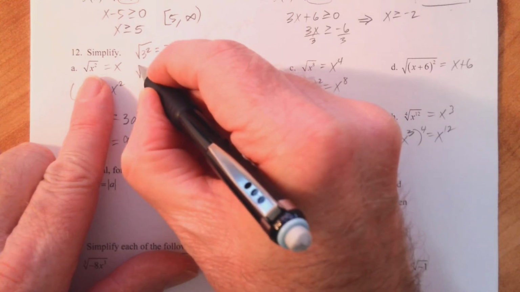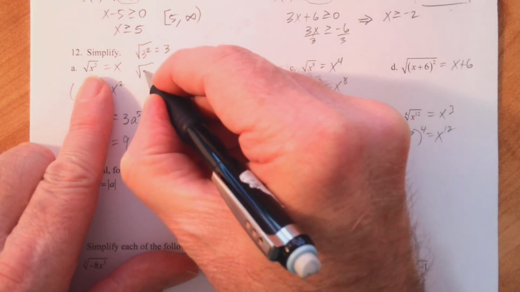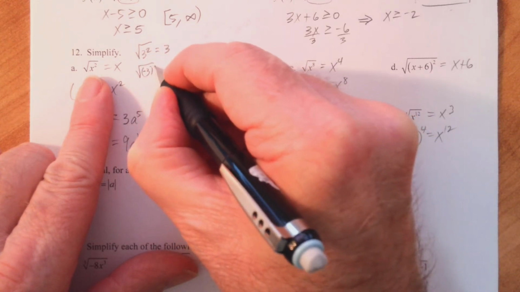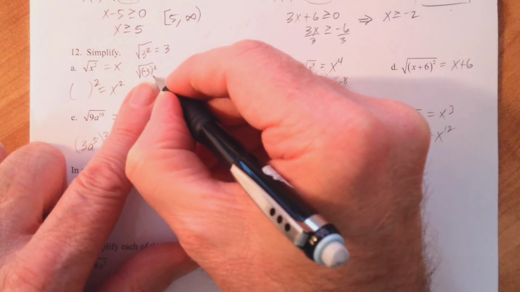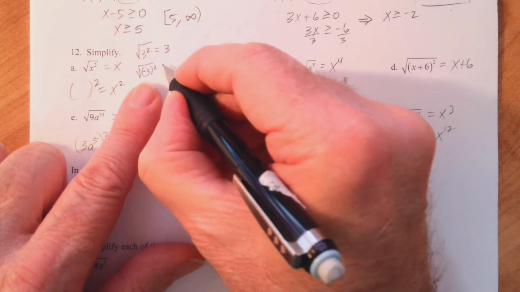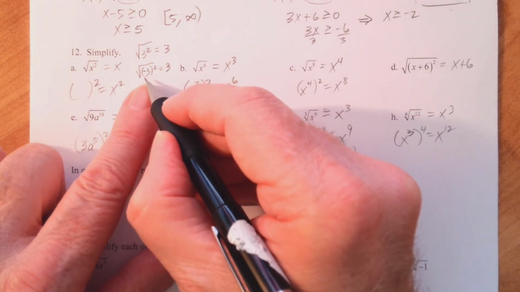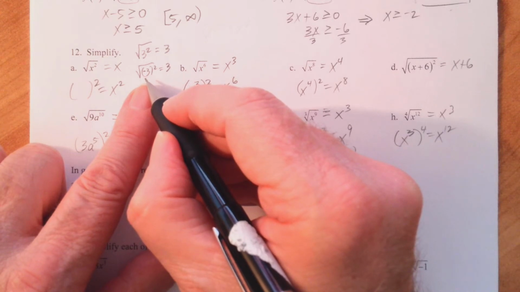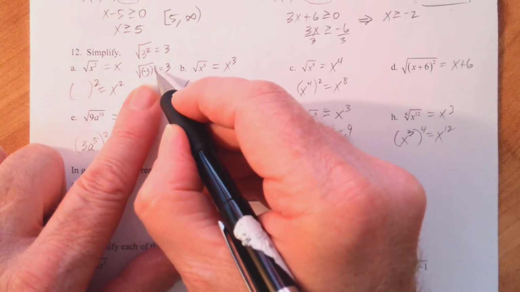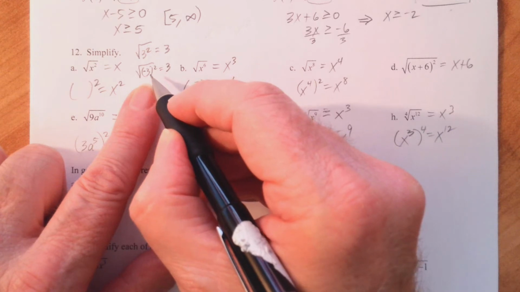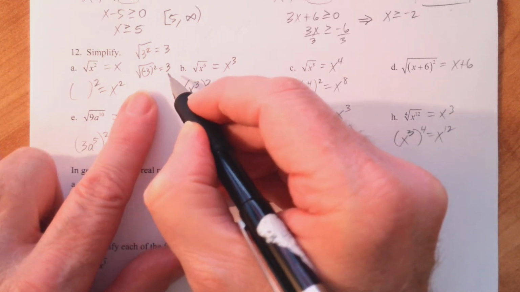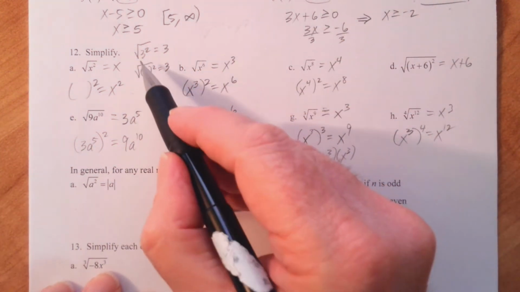But isn't it also true that negative 3 squared, the square root of that would also be 3? Because negative 3 squared is 9, because negative 3 times negative 3 is 9, and the square root of 9 is 3.